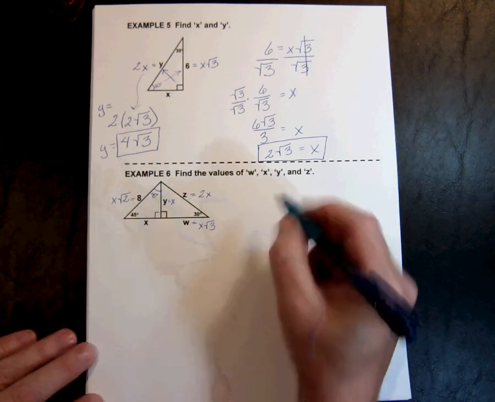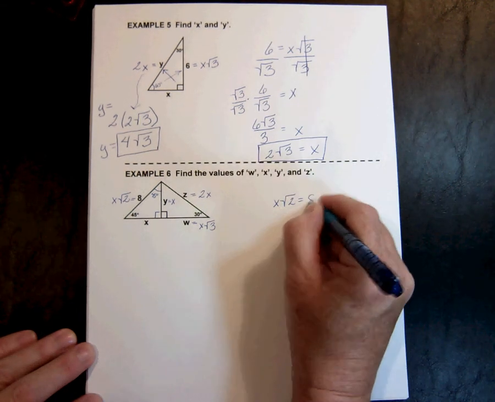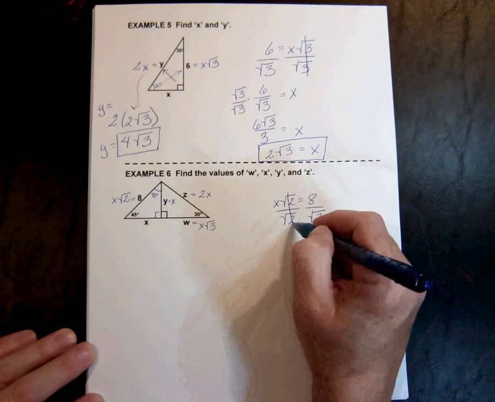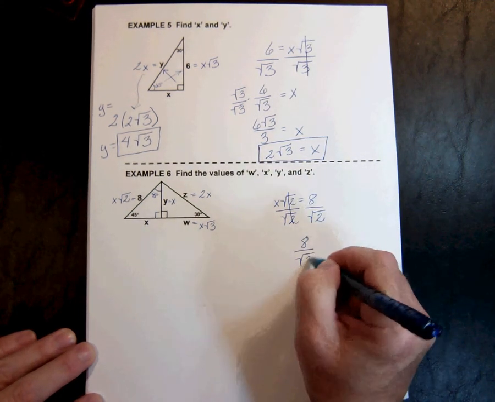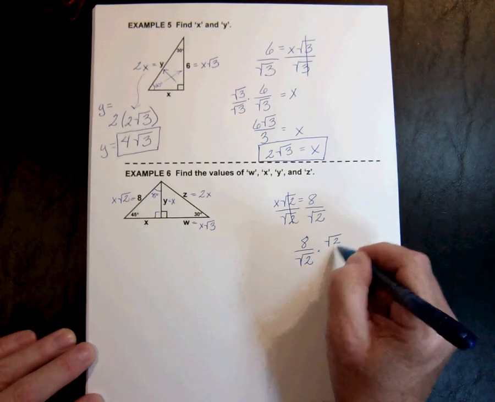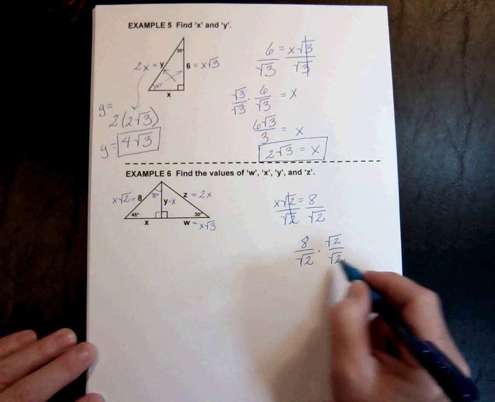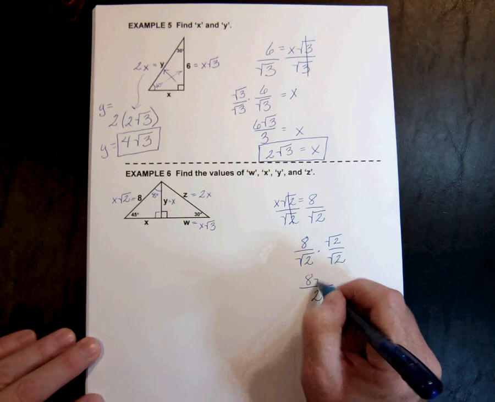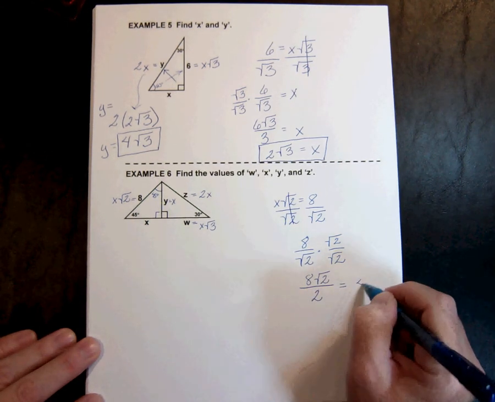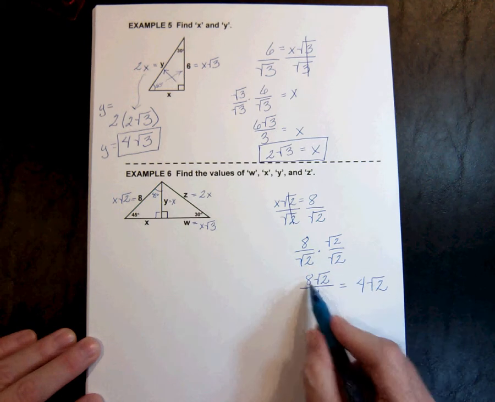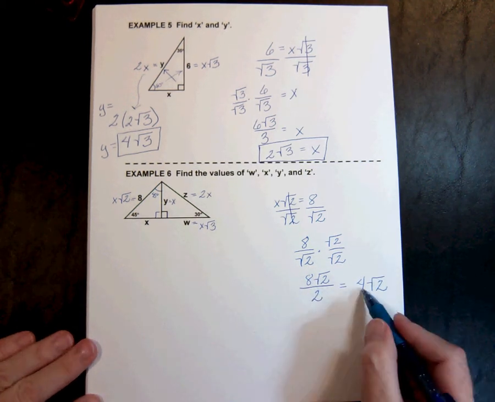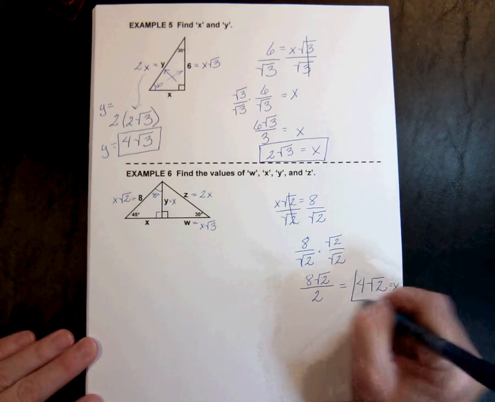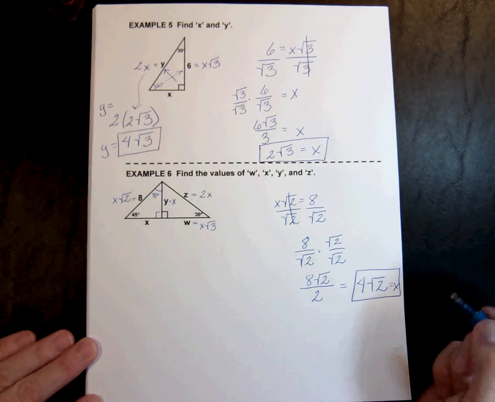So if 8 is equal to x square root of 2, divide by square root of 2. We've done enough of these. We're learning how to rationalize the denominator. We have to multiply by a power of 1, which is square root of 2. Square root of 2 times square root of 2 is square root of 4, which is 2. 8 square roots of 2 rationalizes to 4 square roots of 2, because you're just doing the division. 8 divided by 2 is 4. So if this is equal to my x, we now know that 4 square roots of 2 is my x.